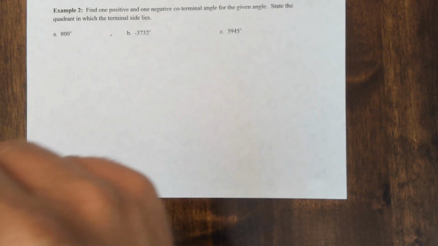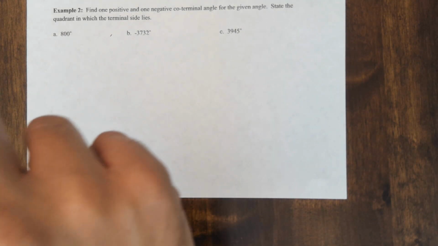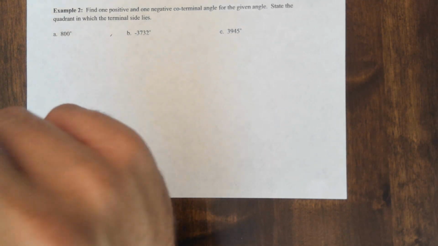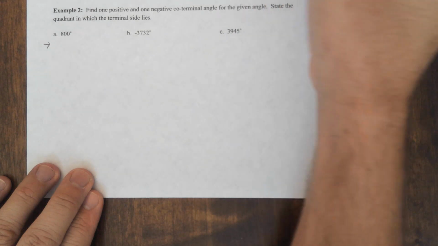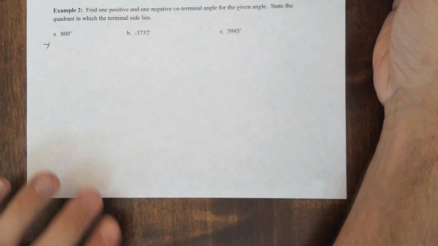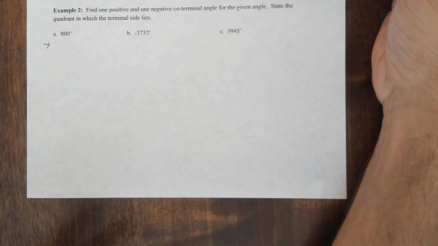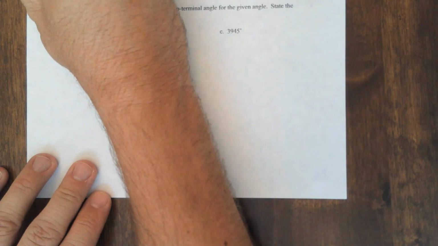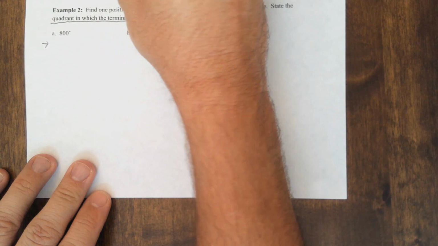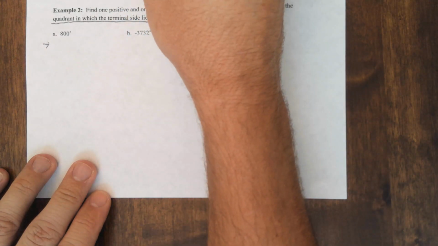Counterclockwise is always a positive angle, and clockwise is a negative angle. Okay? So what I'm going to do first off is I need this to be between... because it says find one positive and one negative coterminal angle for the given angle and then state the quadrant that it's in.